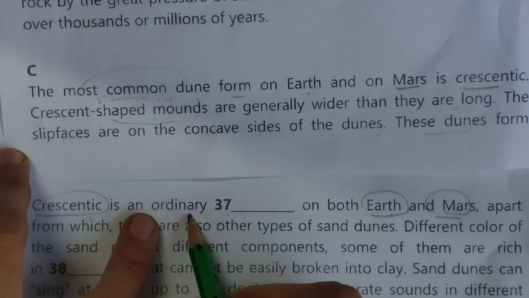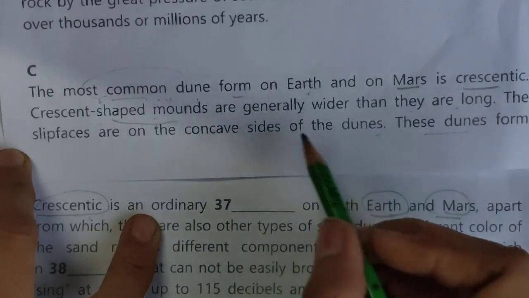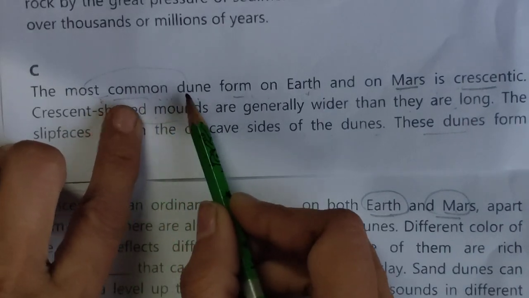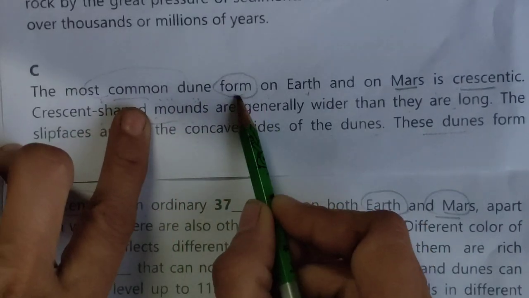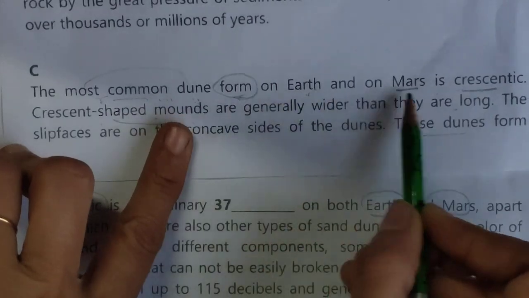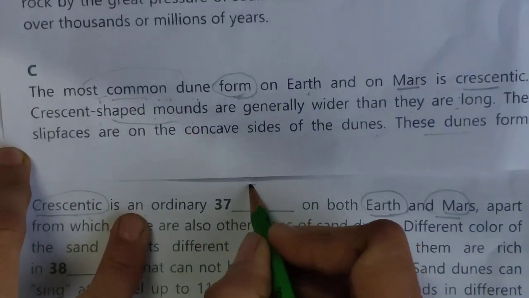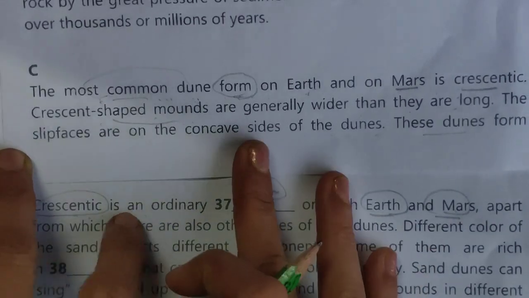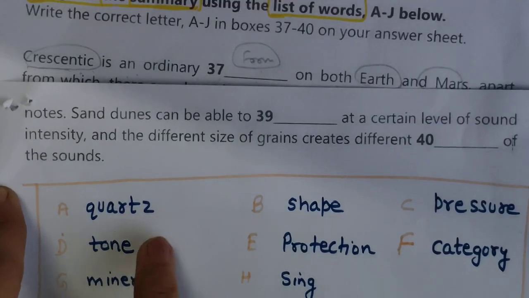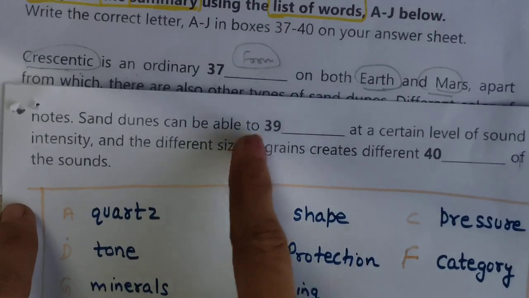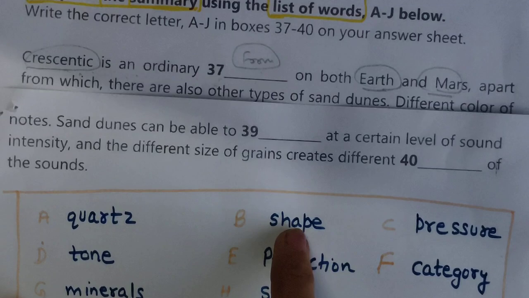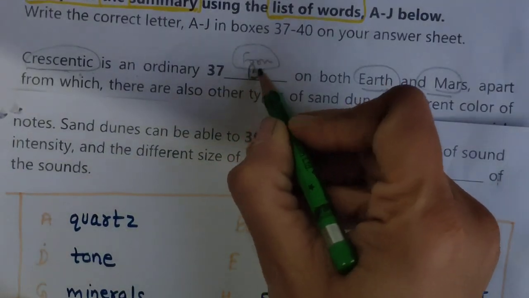Crescent is an ordinary what? Mars is crescent, most common dune form. So what can we use for form? On Earth, Mars is crescent. So ordinary form, but we have to select it from the list of options. Let's look at the options. For form, what can we use? Shape. Yes, we can use it for shape. So answer will be B, not form.